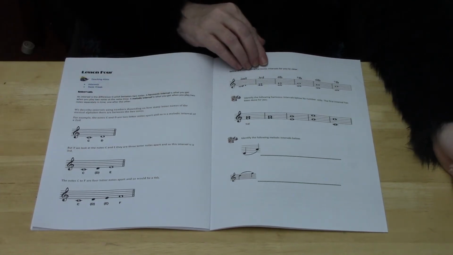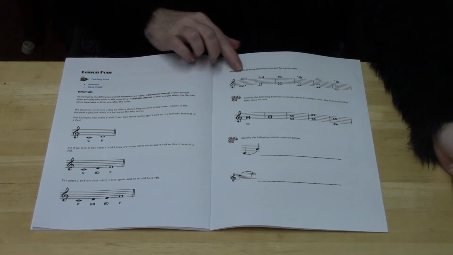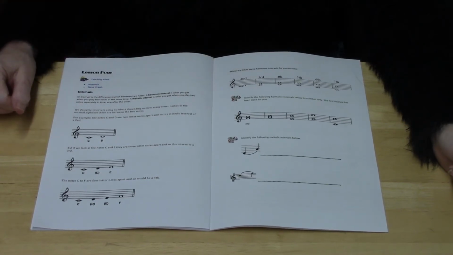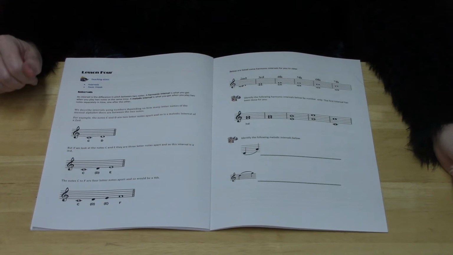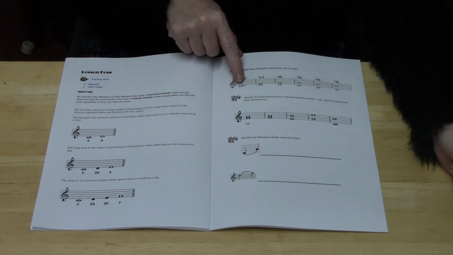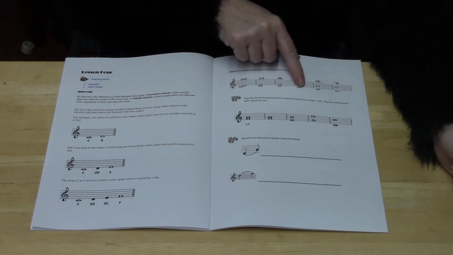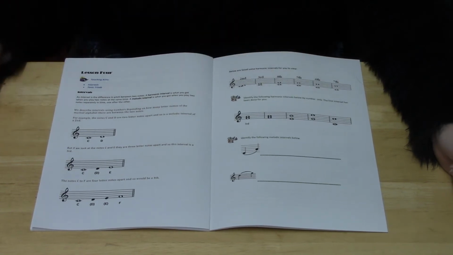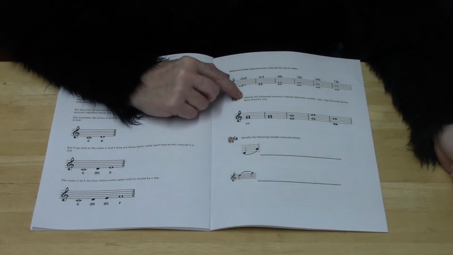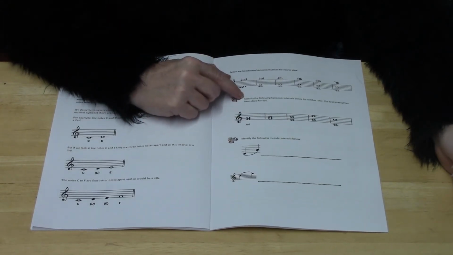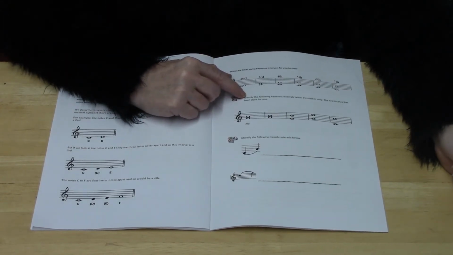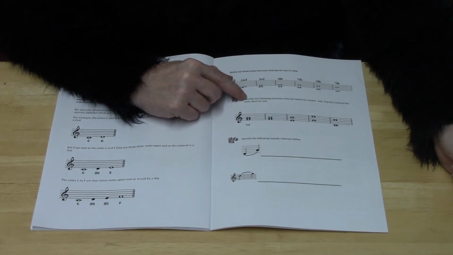Then over here on this page you've got some harmonic intervals instead, with notes on top of one another. And there's a whole list of the intervals shown in the key of C. And so the first task here is to identify the harmonic intervals by number only. So the first one's been done for you.